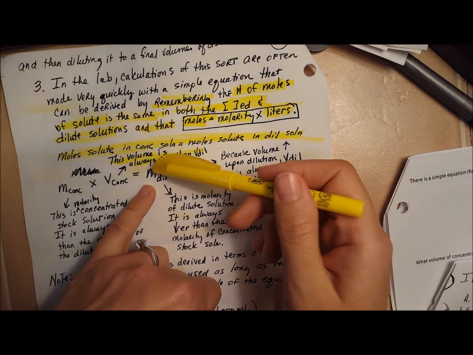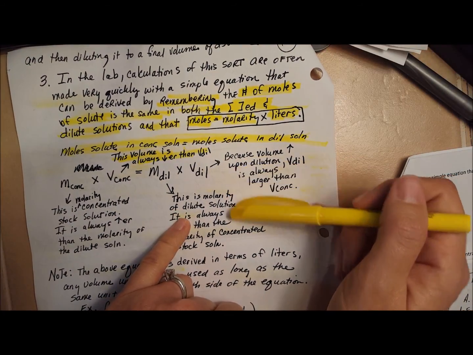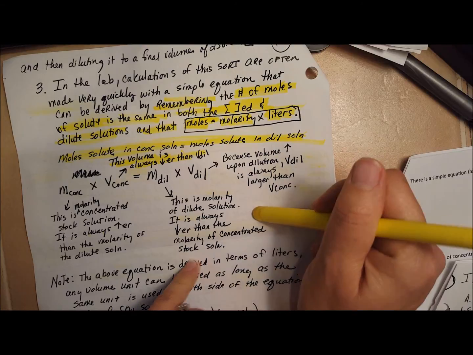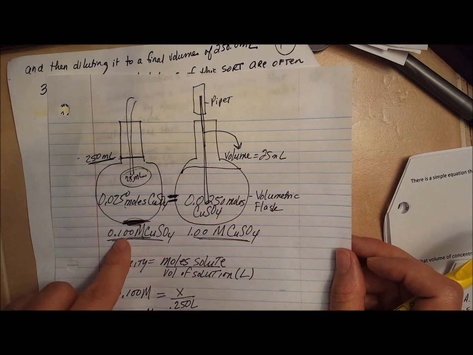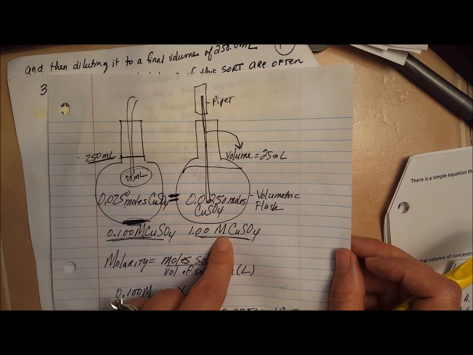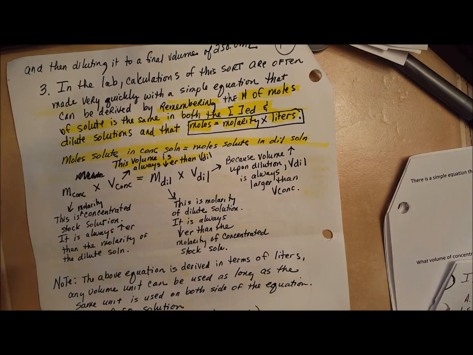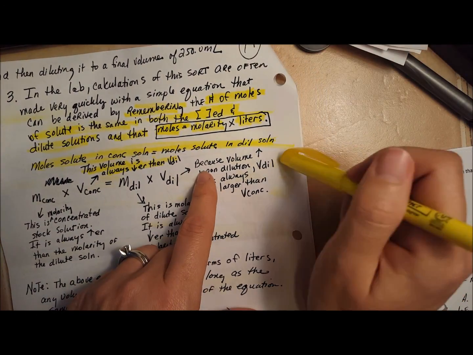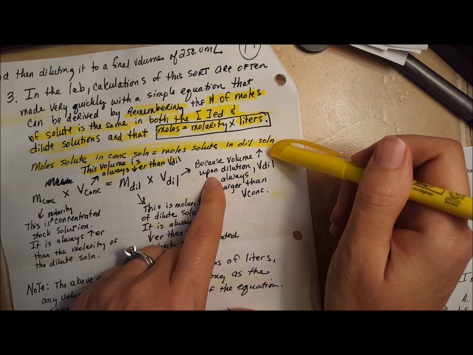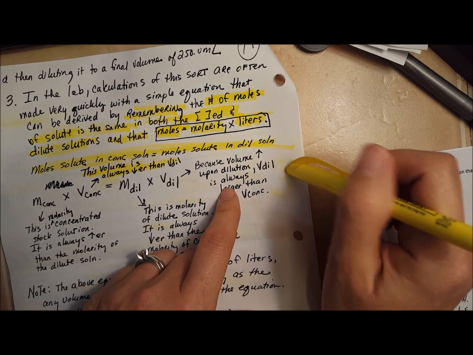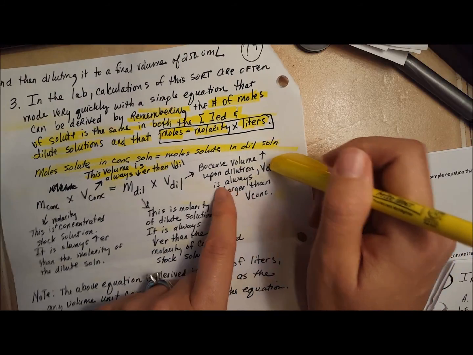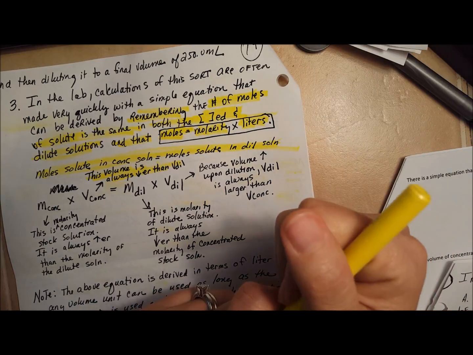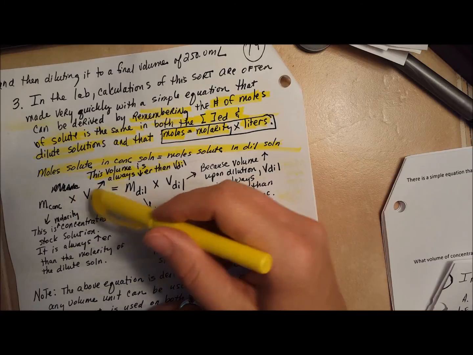And then M, molarity diluted, this is the molarity of the dilute solution. It is always lower than the molarity of the concentrated stock solution. So I just showed you that. It's always lower. And then we have the volume of the dilute solution. Because the volume is higher upon dilution, the volume of the dilute solution is always larger than the volume of the concentrated solution. So this value is going to be larger than this value.